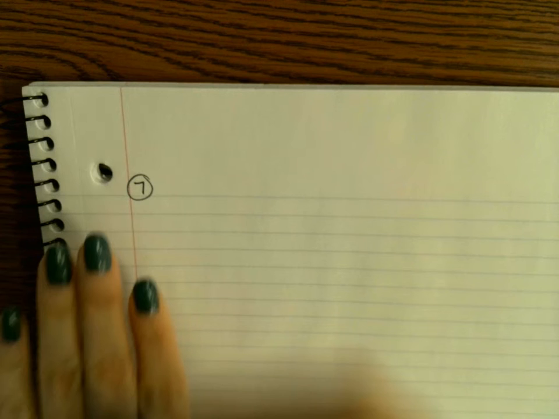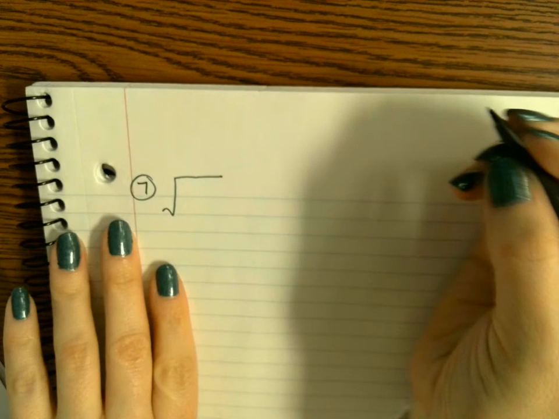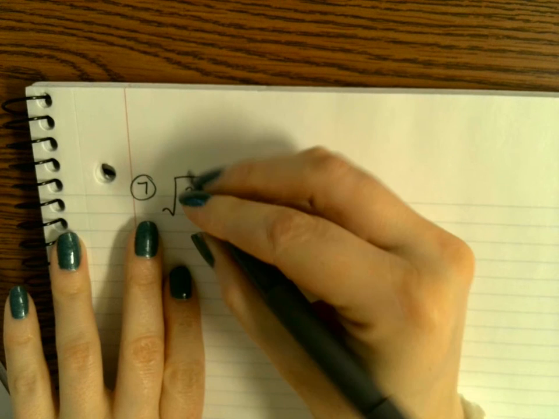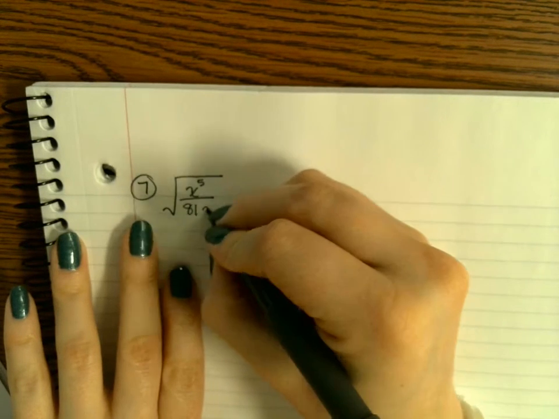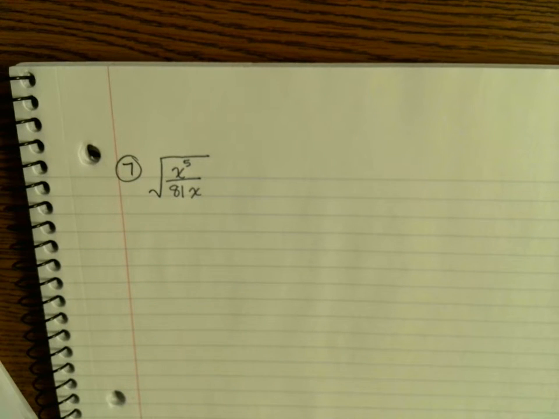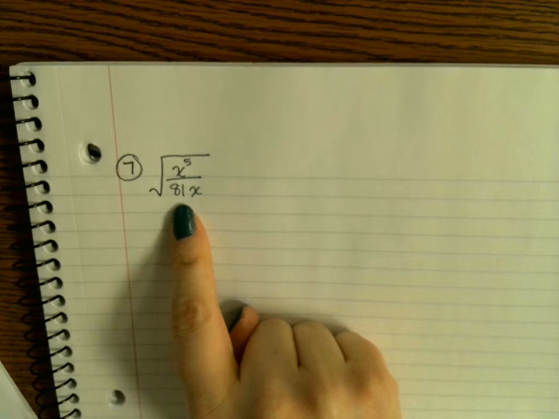Okay, so let's add a few variables in. It's the same concept, same process that you would follow, but just now with some variables and exponents involved in it as well. So we have x to the 5th over 81x. First thing that we want to do is check, is the denominator a perfect square? Is the entire denominator a perfect square?